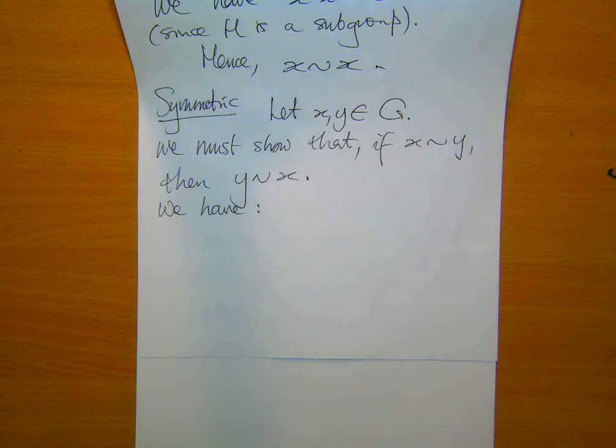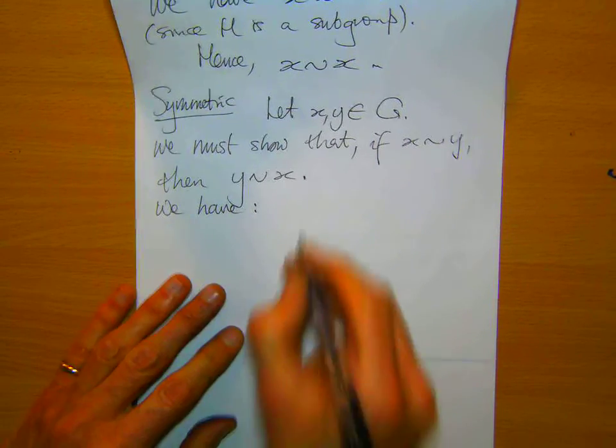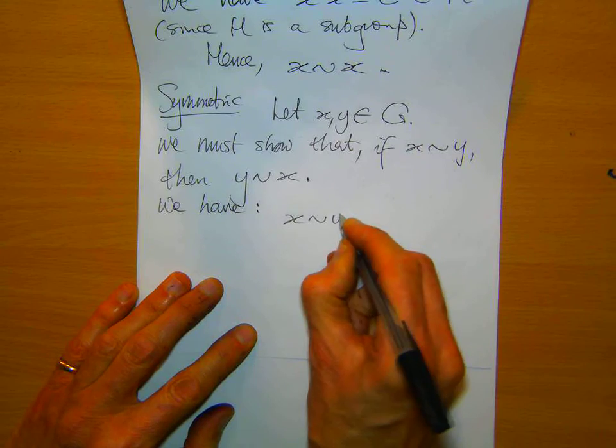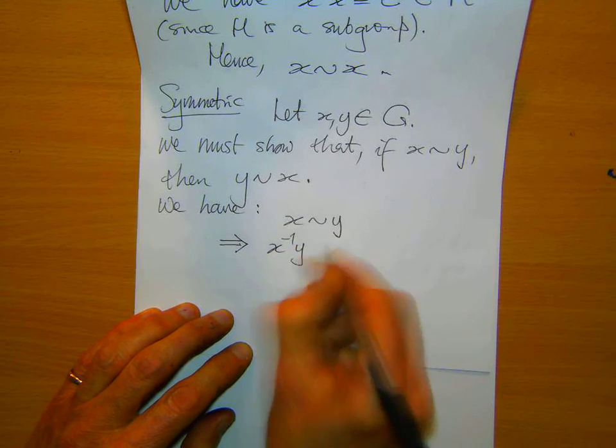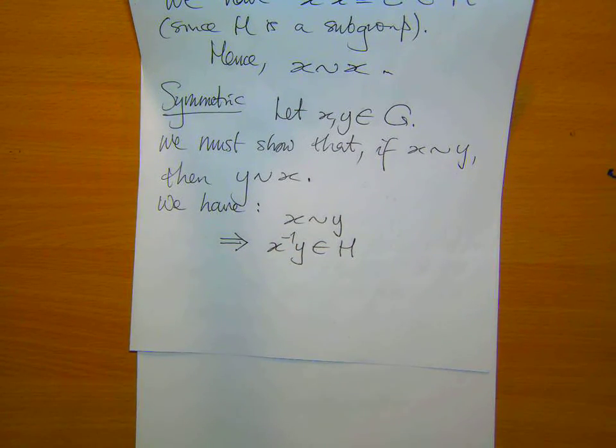And here we're going to use another property of H being a subgroup. So I'm going to start with X being related to Y. What does that mean? It means that X inverse Y is in H. That's by definition of tilde. Well, I want to get Y related to X, so I've somehow got to swap these around. I've got to interchange X and Y. So any suggestions as how I might do that?